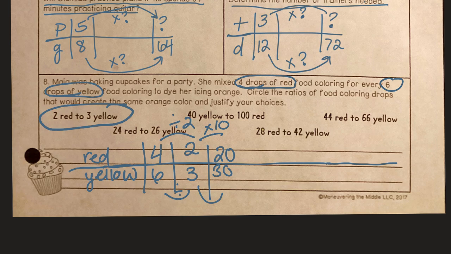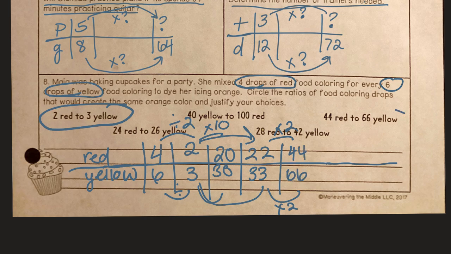scale up by 11. Okay, so if I had my 2 to 3 ratio, scaling up by 11 would be 22, and scaling up by 11 would be 33. Okay, that would work. What if I doubled that? If I doubled this, so times 2, that would be 44, and this would be 66, so there's another option. My 40 to 100 is obviously not an option. Neither is my 24 to 26.